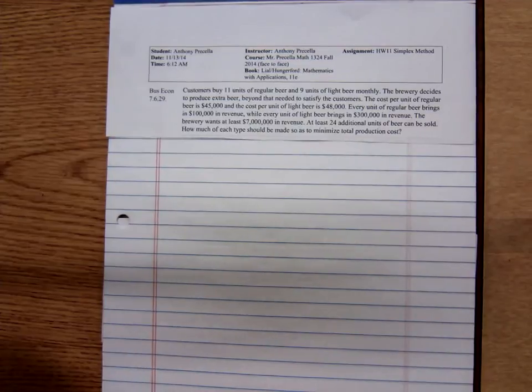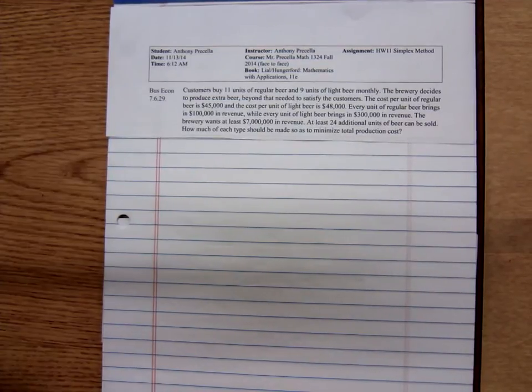Let's see. So they're producing regular beer and light beer, and what are the decision variables going to be? We don't know how much regular beer they should produce each month, and we don't know how much light beer they should produce.